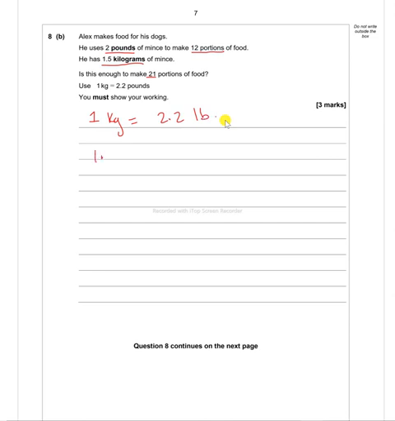So he's got 1.5. So how did you get from there to there? You multiplied by 1.5, didn't you? So we'll have to do 2.2 times 1.5. So that is 3.3 pounds.